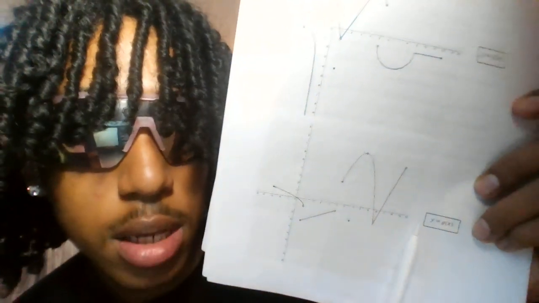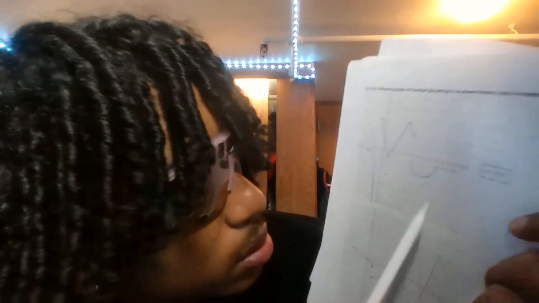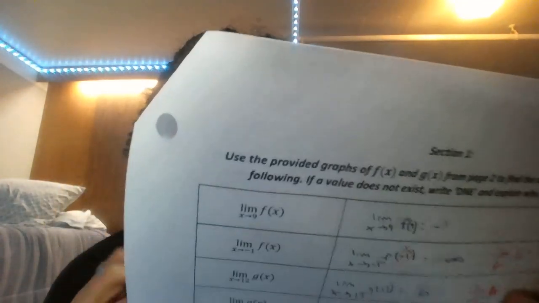You notice from both sides the function approaches 6, just 6 right here, that point right there. 6 from both sides. But if we look at x approaching 12 from the positive side, we can conclude it does not exist.